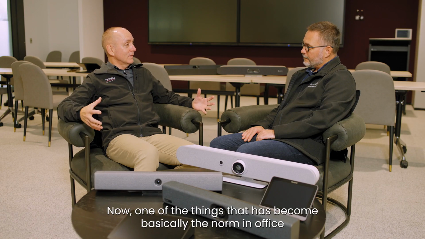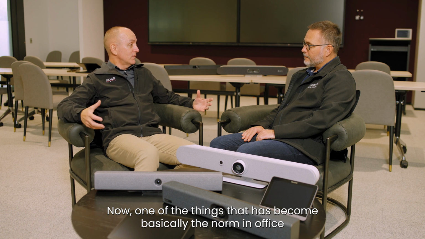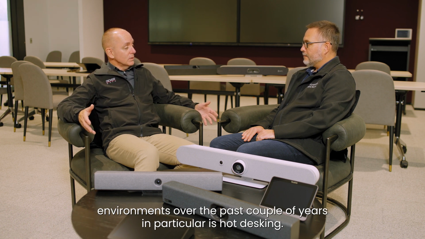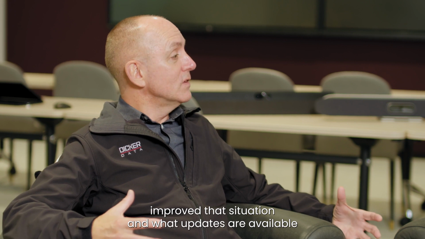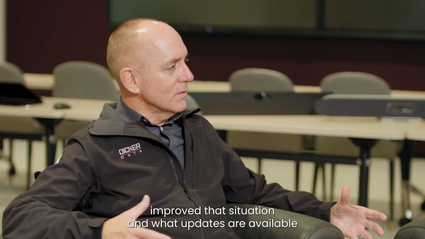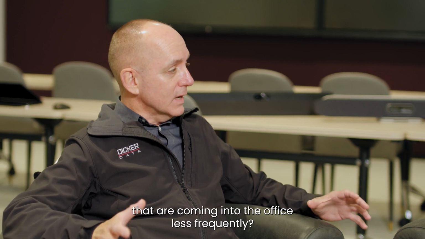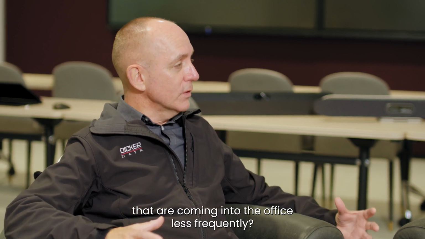Now, one of the things that has become basically the norm in office environments over the past couple of years in particular is hot desking. How has Microsoft improved that situation, and what updates are available to make that a more seamless experience for people that are coming into the office less frequently?